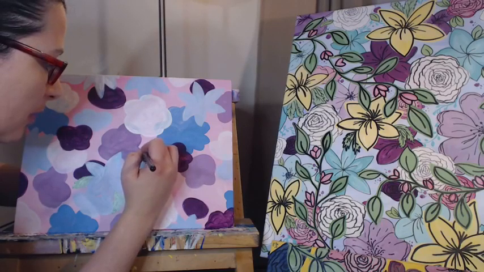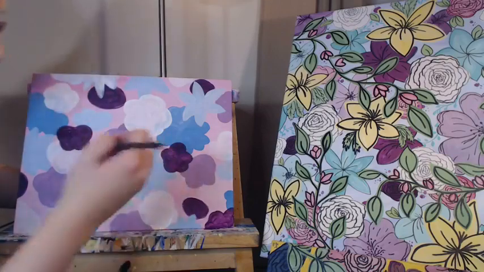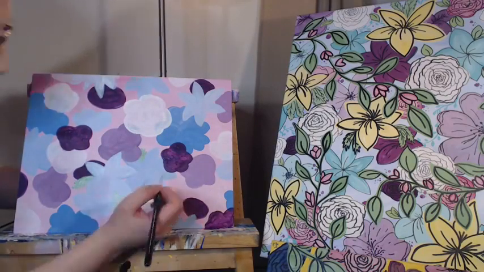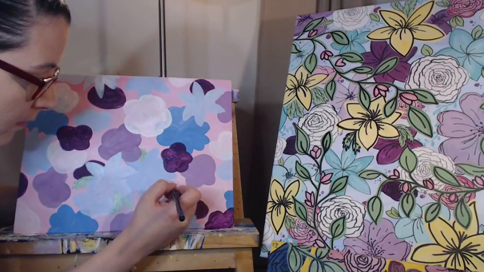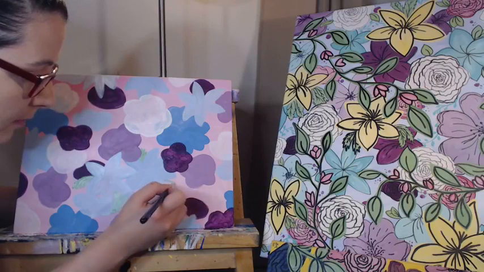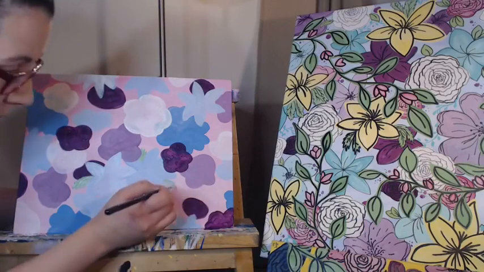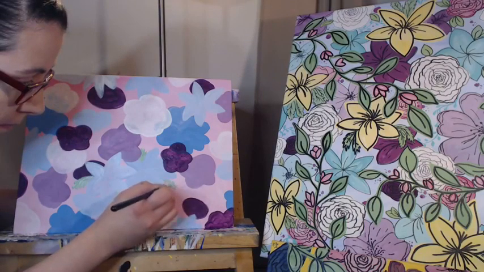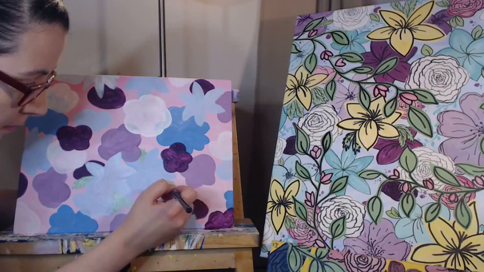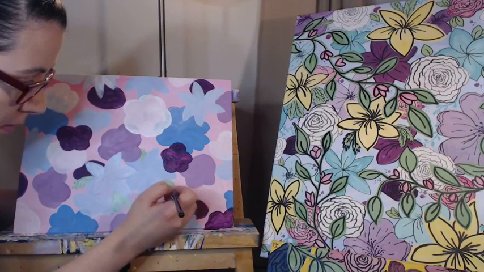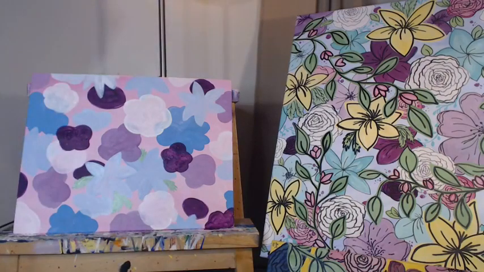it's not gonna go on top of this purple flower that we have here. It's just gonna be behind it. And I normally don't do that. I normally do them in proper layers, but this time I didn't. There we go.